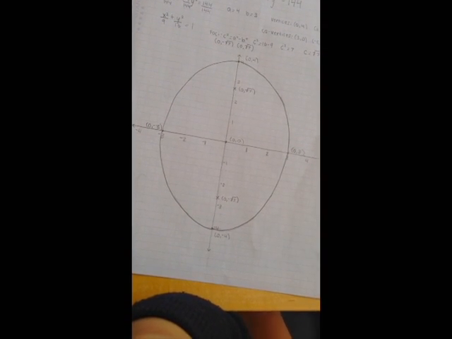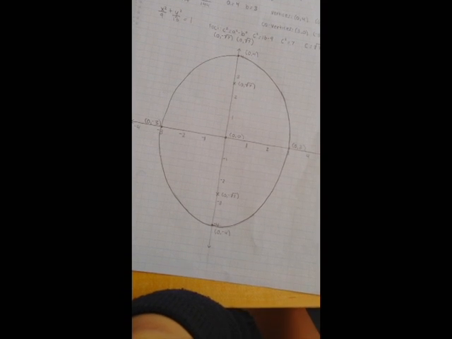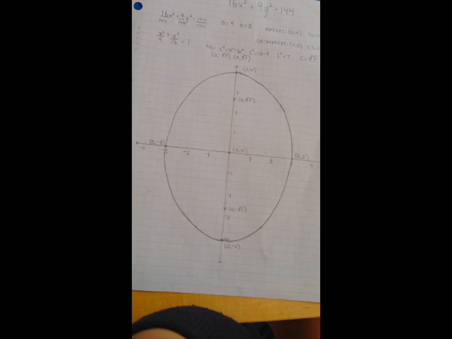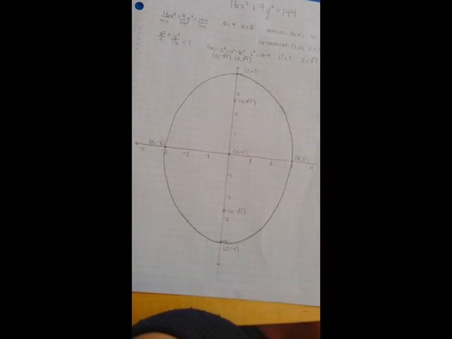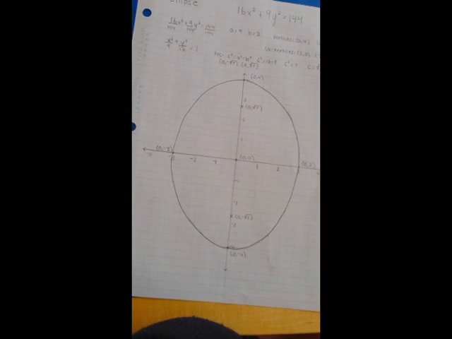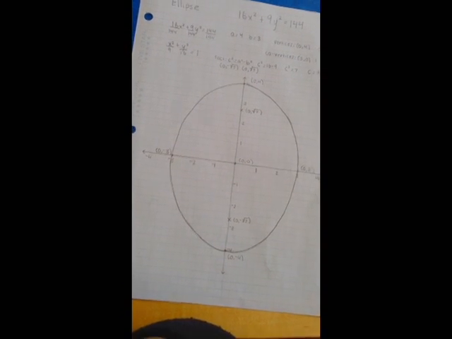Last, we have to find the foci. This is found by the equation c squared equals a squared minus b squared. So that makes c equals square root of 7. The points will be plotted at 0, square root of 7 and 0, negative square root of 7. Now connect the vertices and covertices.